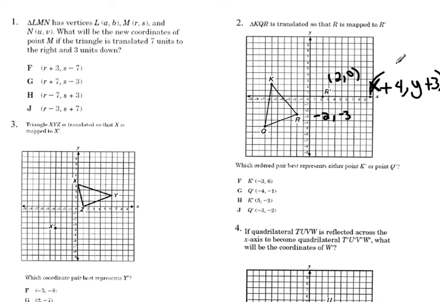So K, we want to move to the right 4, 1, 2, 3, 4, and we want to move up 3, 1, 2, 3. So this is K prime, and that's at point -2, 5, which isn't our answer choice. So we have to look at Q. We're going to go over 4, 1, 2, 3, 4. We're going to go up 3, 1, 2, 3. So Q prime is at -3, -2, which is J.